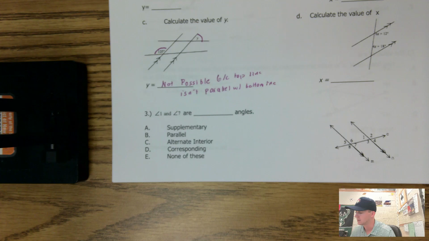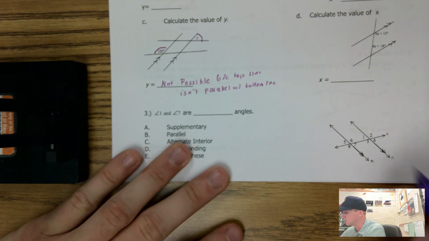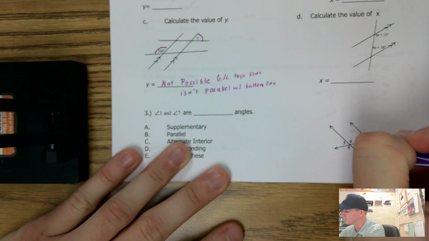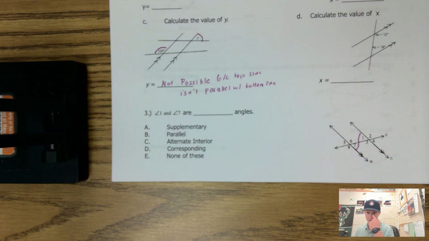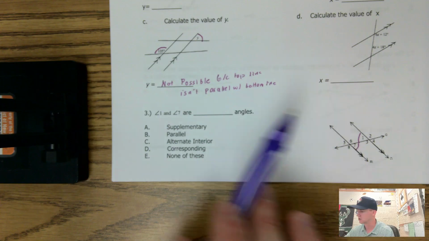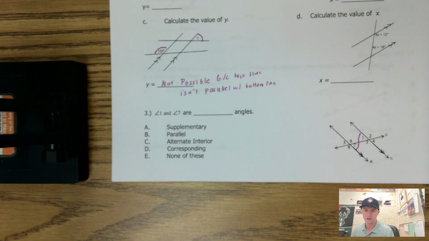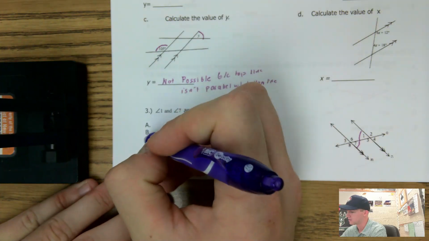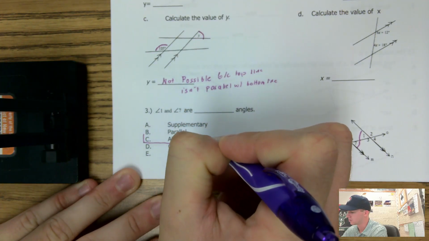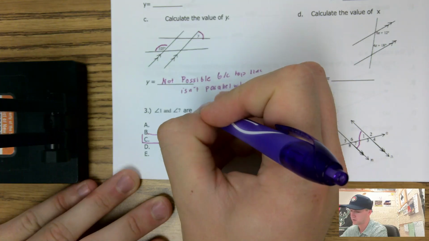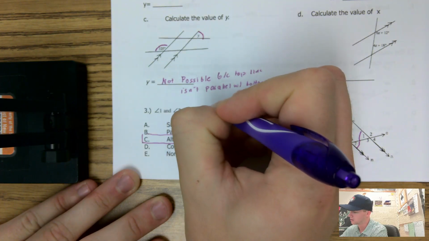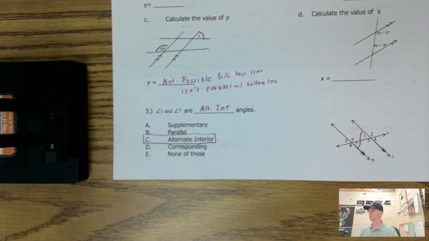Well, if I'm looking at these, I look at angle 1 and angle 7. Here's angle 1, here's angle 7. Now these are inside the parallel lines, and they're on opposite sides of that transversal that cuts through. So what we're looking at for this one is letter C. So we're going to look at alternate interior angles. Okay, so this is just fill in the blank, multiple choice.